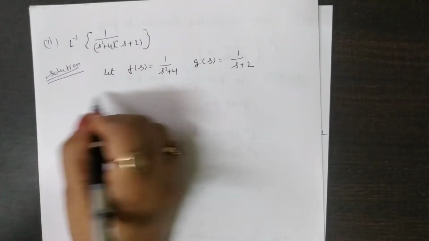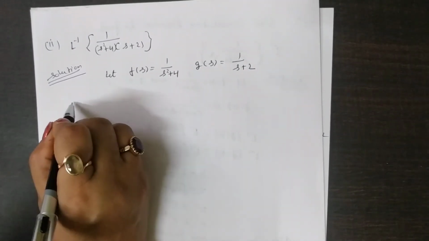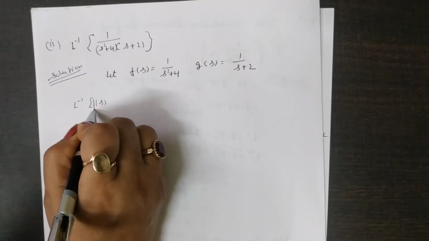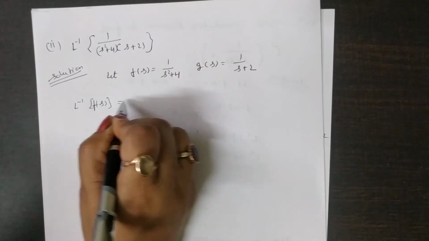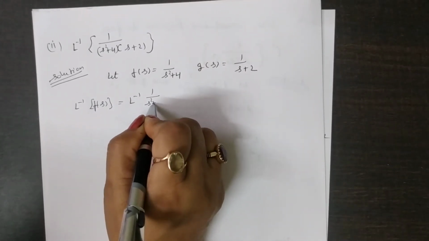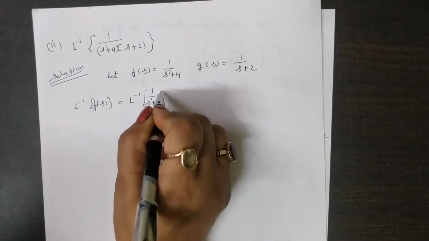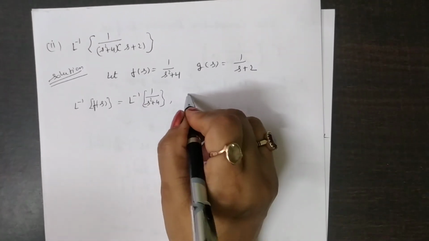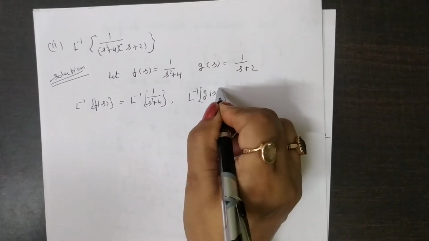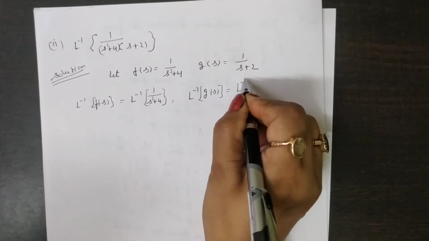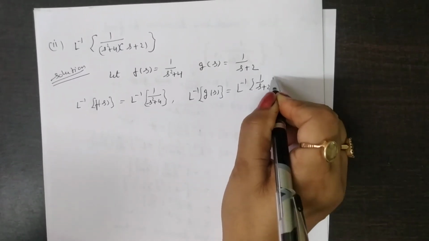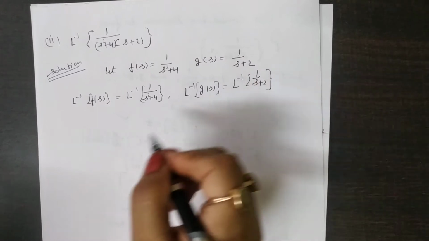Okay, Laplace inverse on both. Laplace inverse of F of s, which is equal to Laplace inverse of 1 by s square plus 4. And here again Laplace inverse of G of s, which is Laplace inverse of 1 by s plus 2. You know all these values.